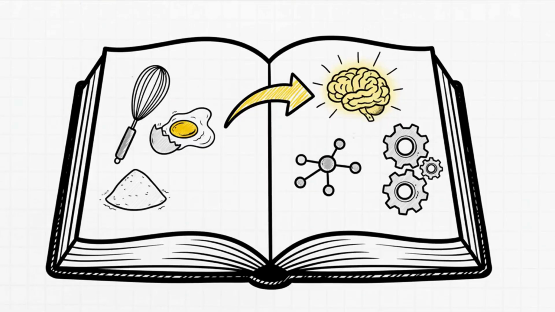But let's make that even simpler. Forget the instruction manual. Let's just think of an AI algorithm as a recipe. But it's a recipe that doesn't just create a cake, it creates a little piece of intelligence itself. And that's the big idea we're going to explore today.